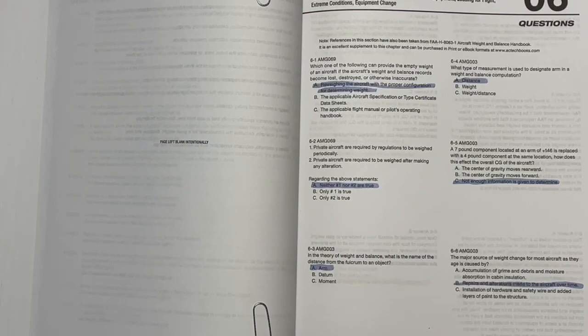Question 6-1. Which one of the following can provide the empty weight of an aircraft if the aircraft's weight and balance records become lost, destroyed, or otherwise inaccurate? A. Reweighing the aircraft with the proper configuration for determining weight. B. The applicable aircraft specification or type certificate data sheets. Or C. The applicable flight manual or pilot's operating handbook. Correct answer is A. Reweighing the aircraft with the proper configuration for determining weight.